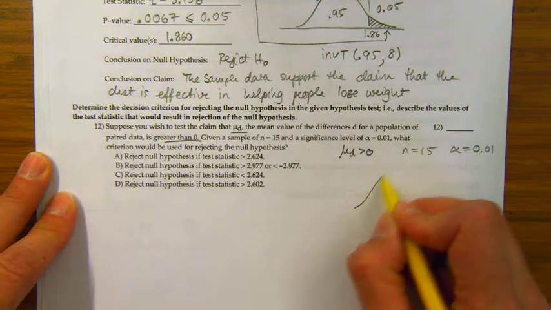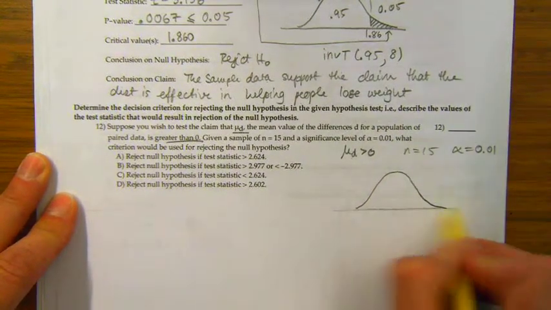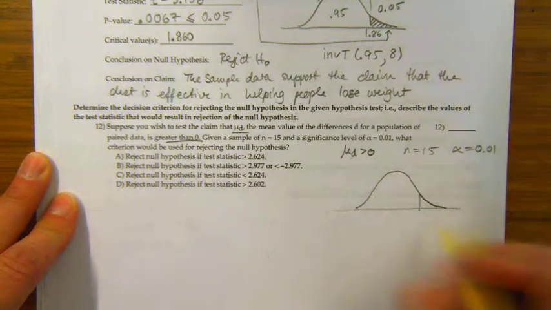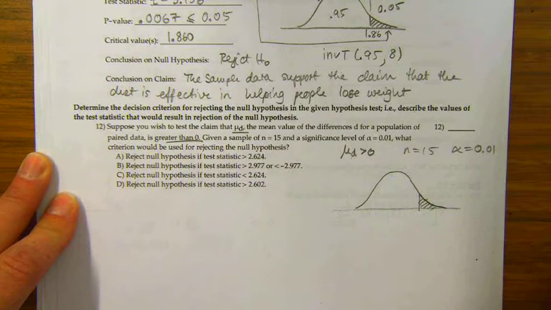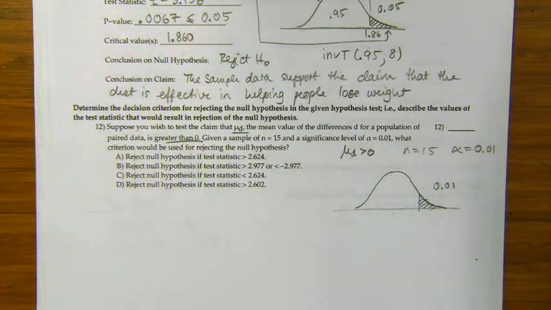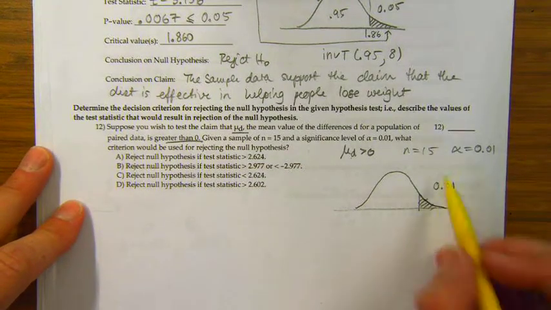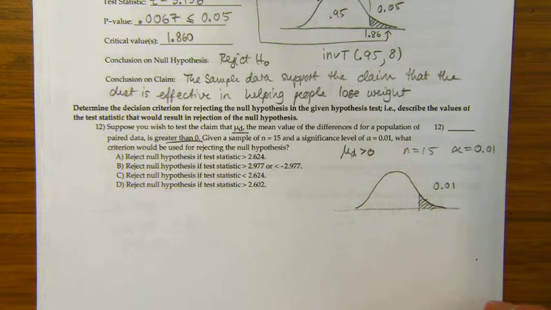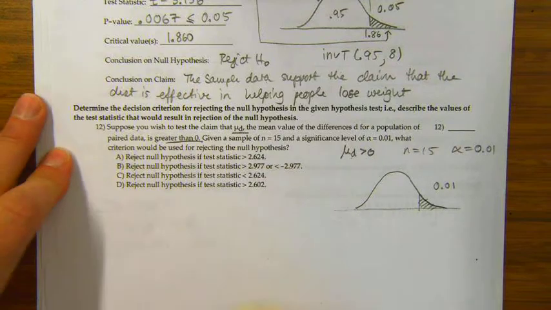That means it's what kind of test? It's a right tail test. The area in the right tail is what? We're using matched pairs, looking at the differences between our sample data between those two pairs, and therefore looking for the mean value. That means it's a t-test because our population standard deviation is not known.